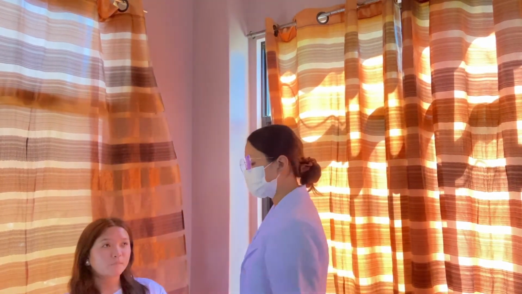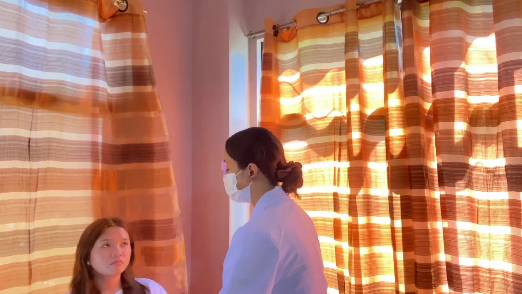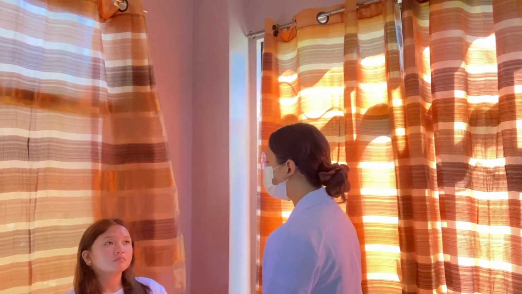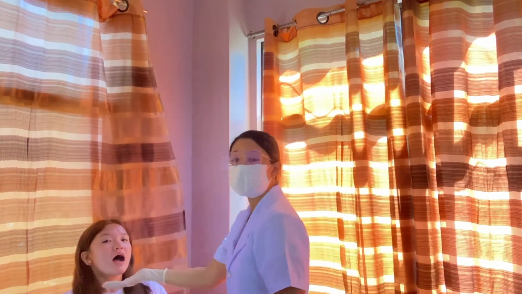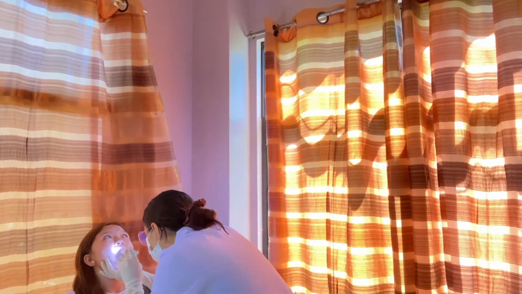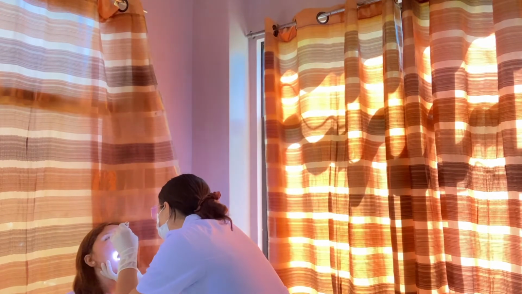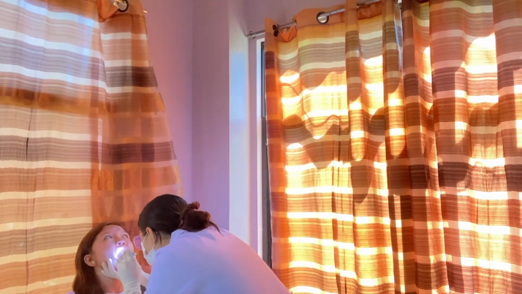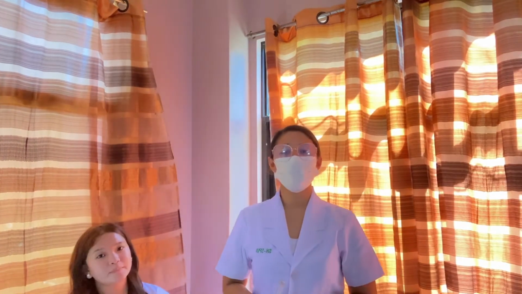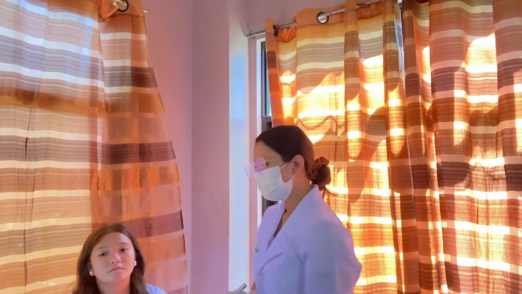Next, I'm gonna assess my patient's teeth and bite. I'm gonna instruct my patient to open her mouth. So, Miss, can you please open your mouth? And I'm gonna check the number of my patient's teeth. So 28 is the number of my patient's teeth. The color of my patient's teeth is off-white and there is no condition of her teeth.